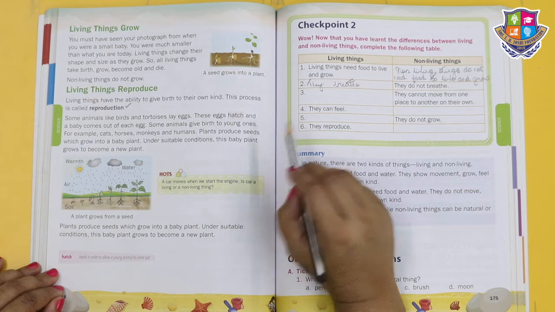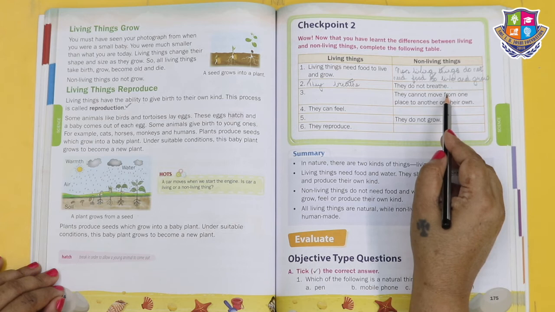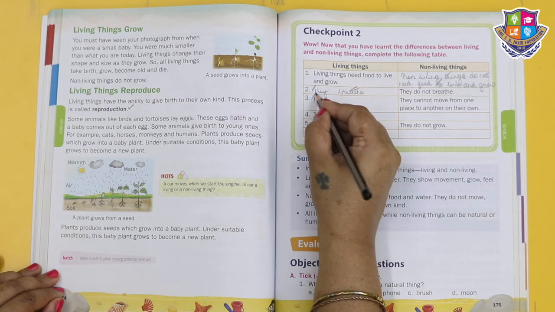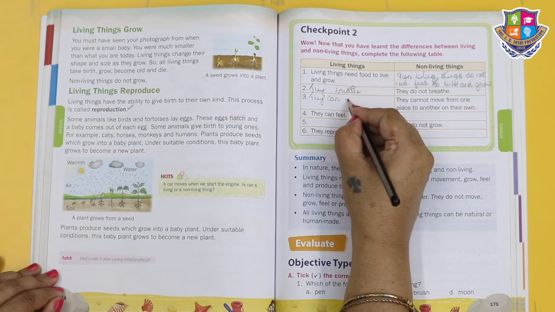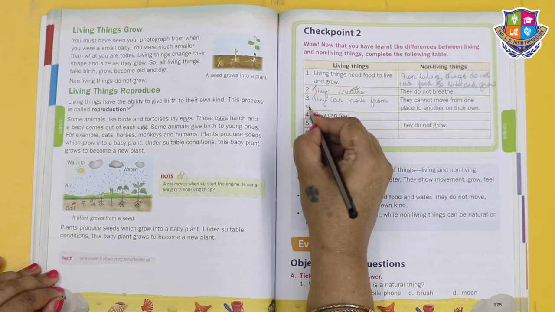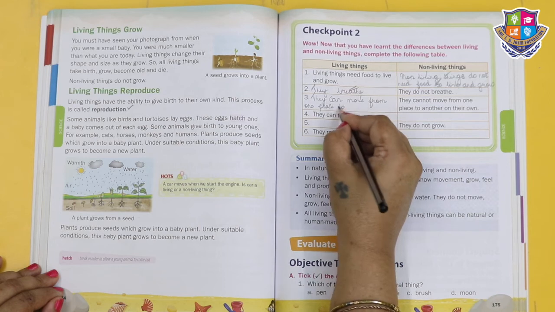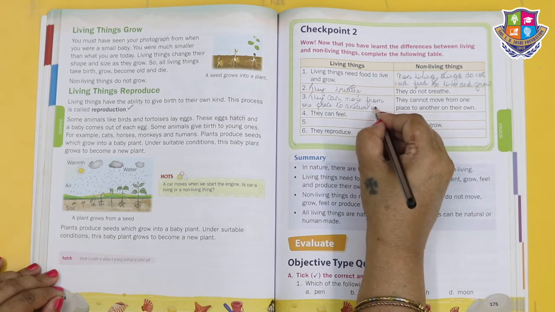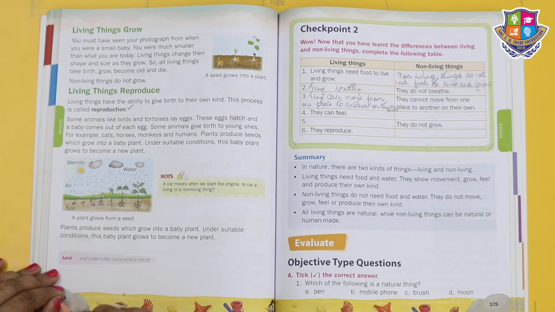Then the third point, they cannot move from one place to another on their own. This is about the non-living things. What will the living things do? They can move from one place to another on their own. Did you get it?